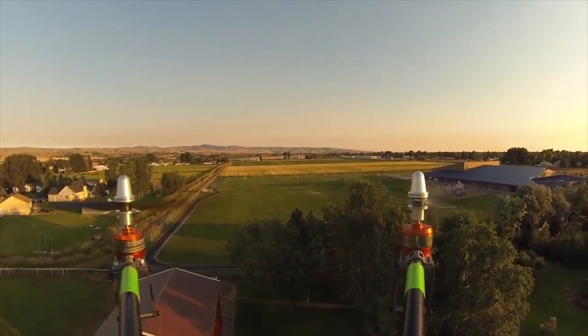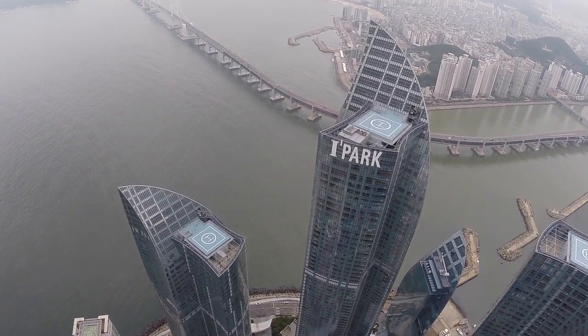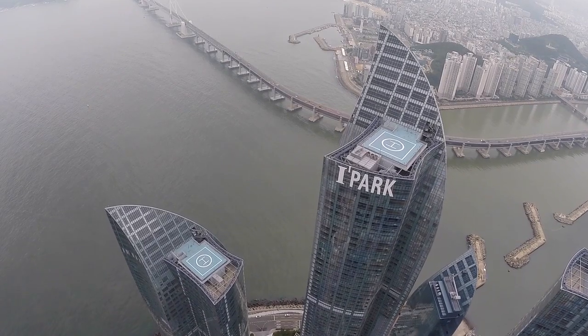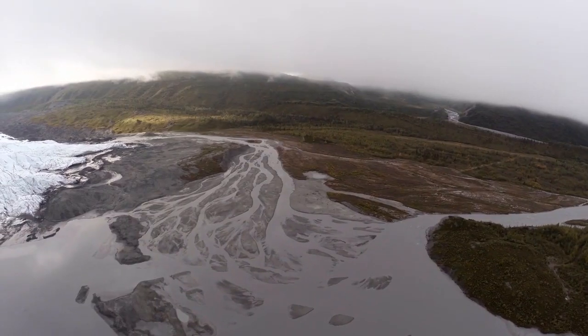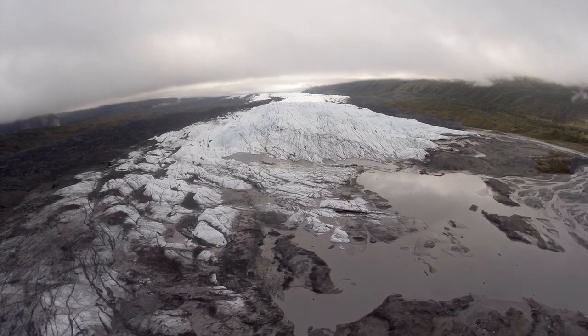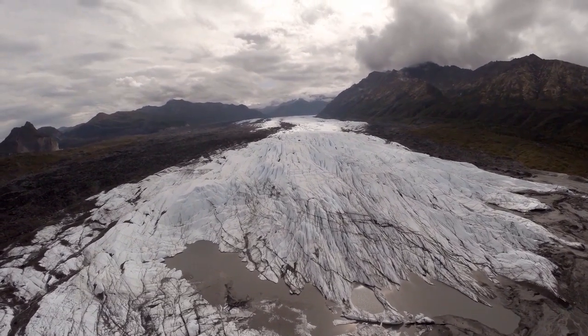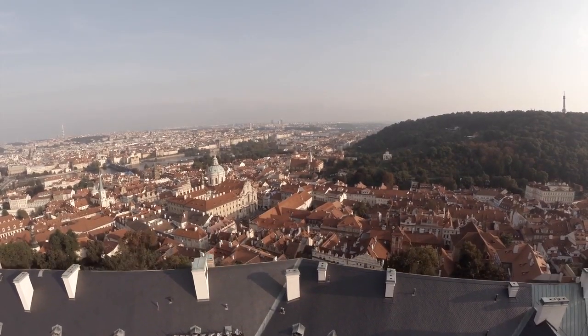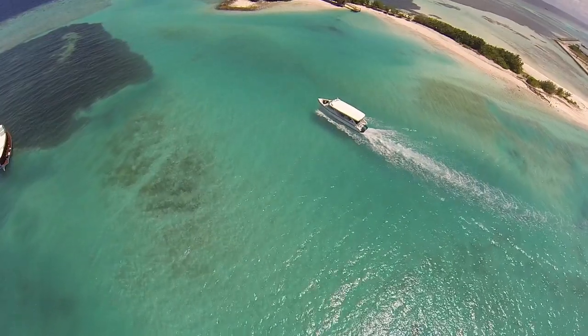I've been lucky enough to be capturing aerial video and photos for over 2 years now, and I've traveled to several different countries and many different locations with my quadcopter, capturing everything from the wild Alaskan scenery to cityscapes in Prague and even the blue oceans of the Maldives.